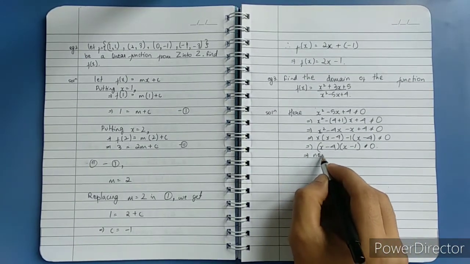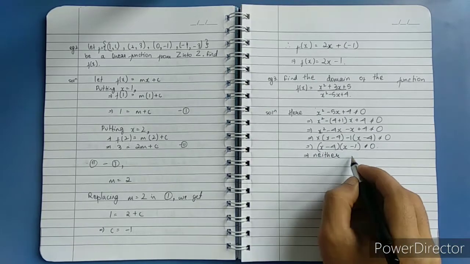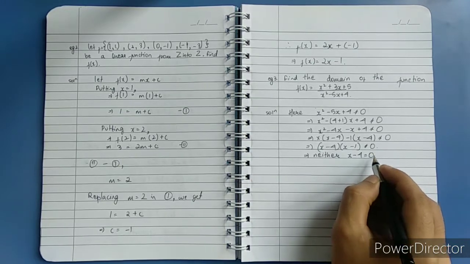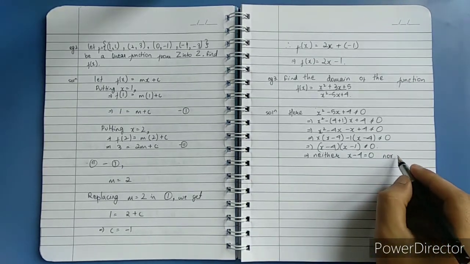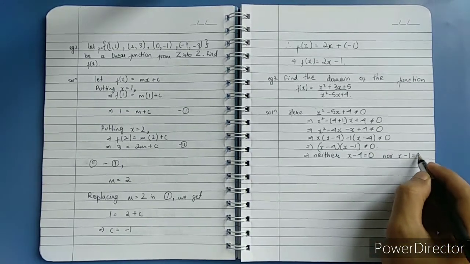This implies neither x minus 4 should be equal to 0 nor x minus 1 equal to 0.